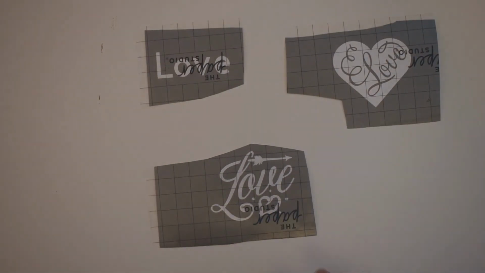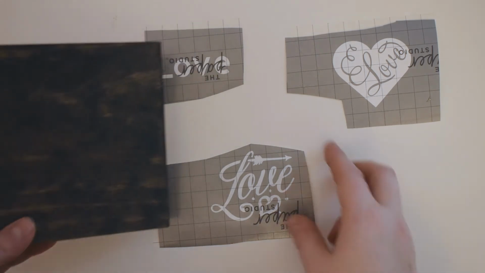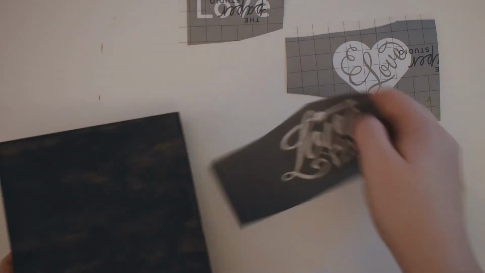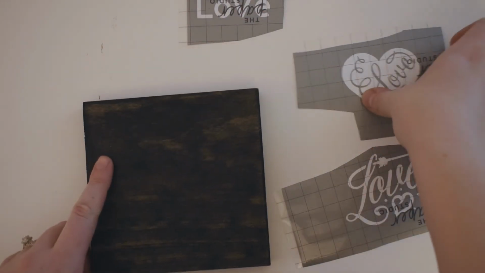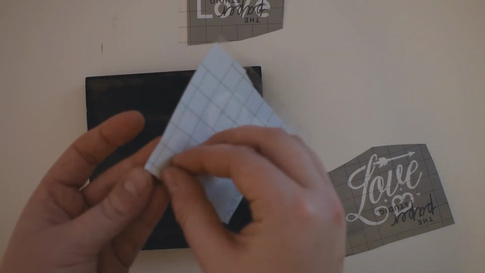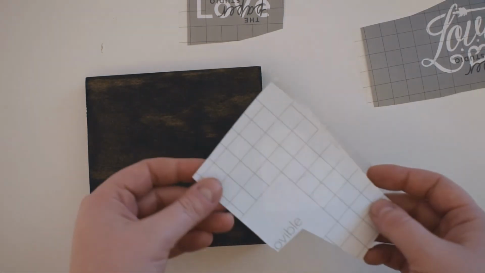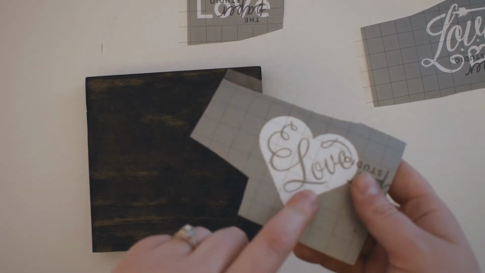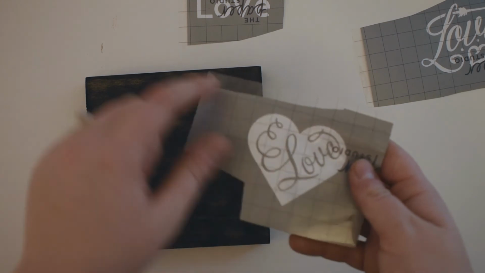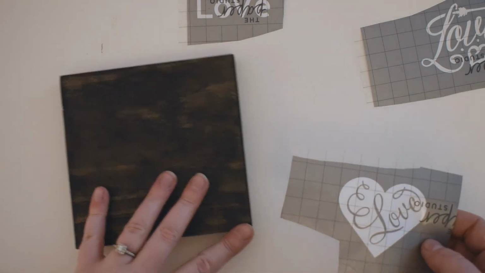And the way I would use this, I typically use mine on wood, but it doesn't have to go on wood. It can go on whatever you want it to go on. So I would take my wood sign, and you peel off the very backing, and when you do this you want to go very slowly. You want to make sure that all of these little pieces stay attached to the transfer paper.